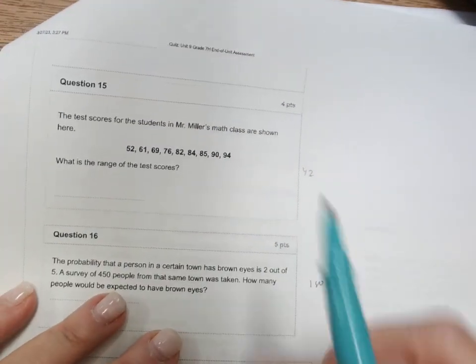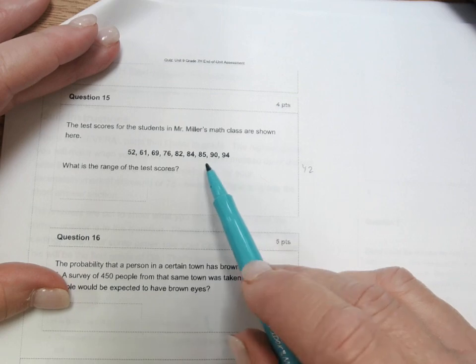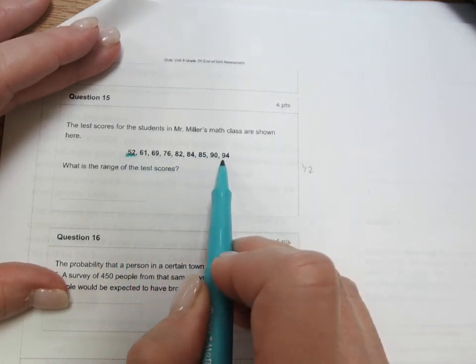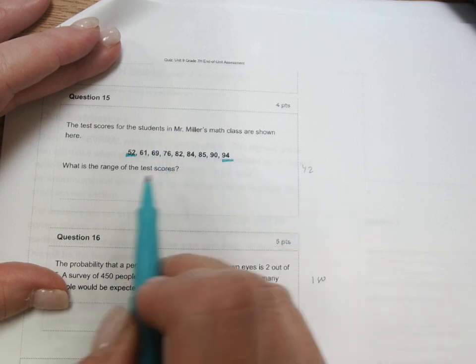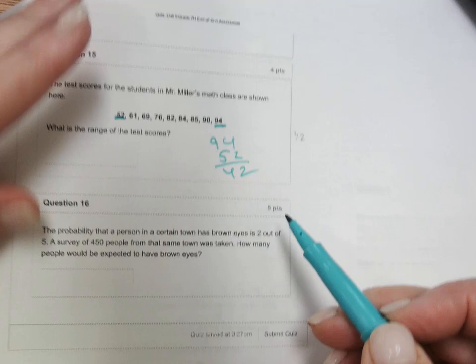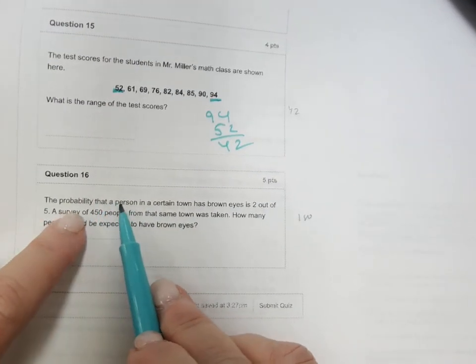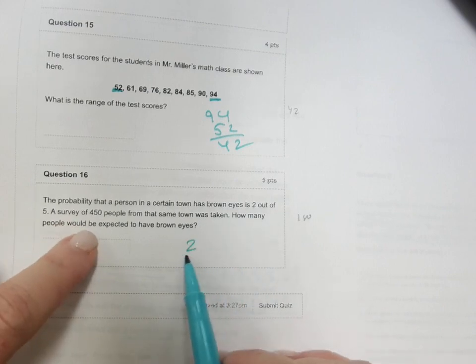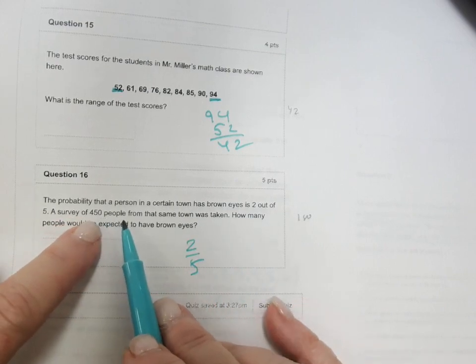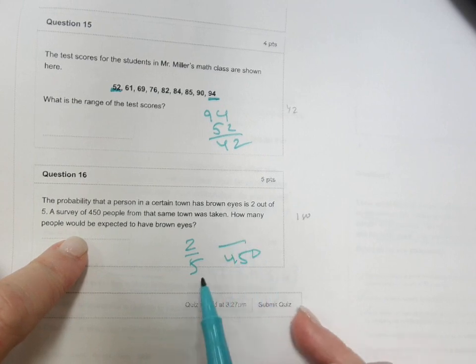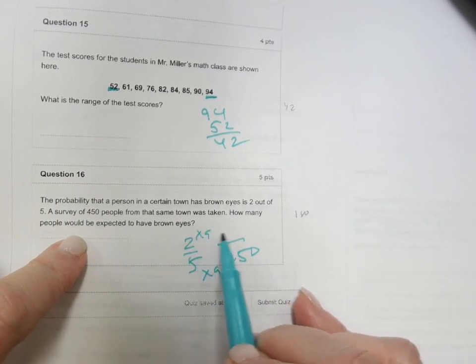Test scores in Mr. Miller's math class. What was the range? So the range is the difference between the lowest and the highest number. If I subtract them, I get 42. And finally, the probability that a person in a certain town has brown eyes is 2 out of 5. In a survey of 450 people, how many people would you expect to have brown eyes? So I'm going to multiply by 90, 180 people.